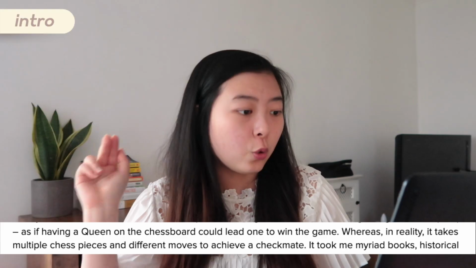And like I said, I use analogy, so I use a chess analogy when I say as if having a queen on the chessboard could lead one to win the game. So this is where I first introduced it. I thought, because I study economics, if there is an economics issue, then you would think that having just one solution from the angle of economics could really become a solution to that problem. So in this case, I use the queen as the analogy, so just one chess piece. But then I said, to win in chess, one must understand the nature of the different pieces, because you can't just achieve a checkmate with a queen. Maybe you can, but it takes a whole board, not just one chess piece. So that's the way I think about development studies.